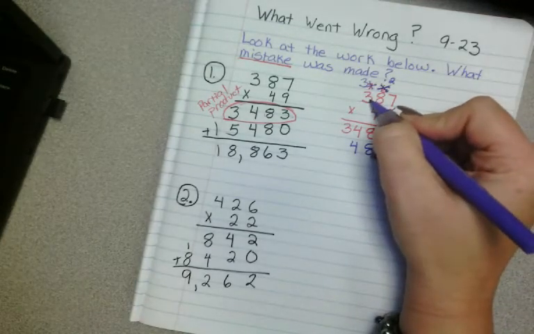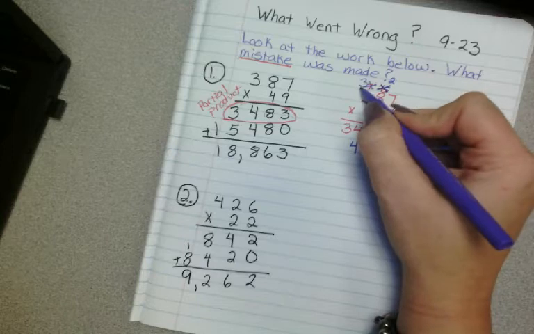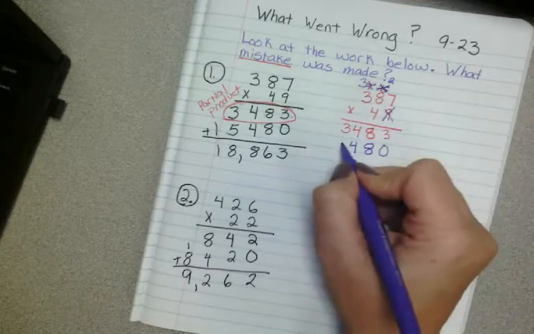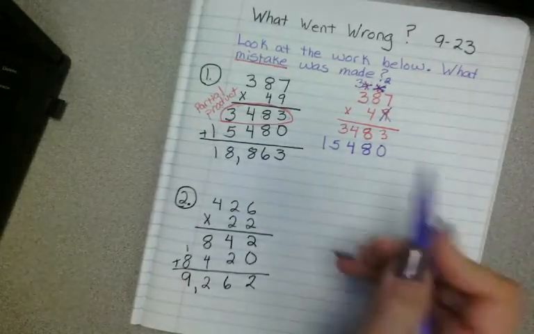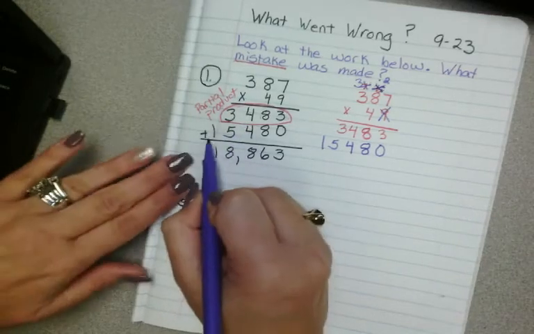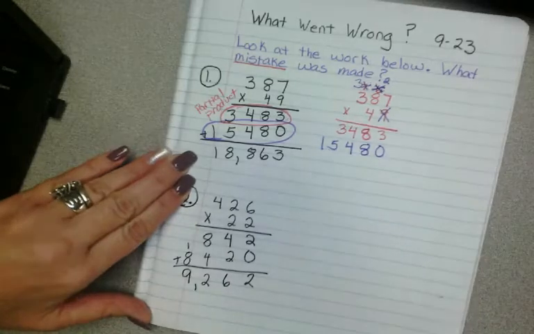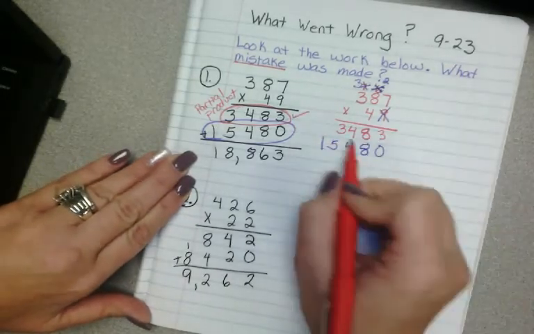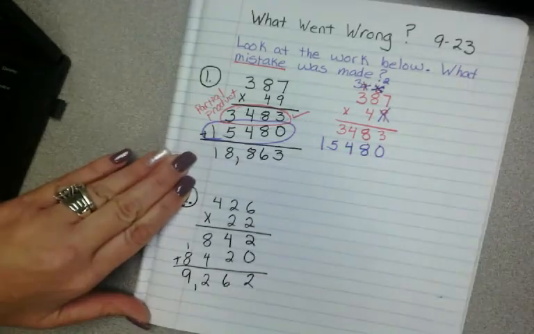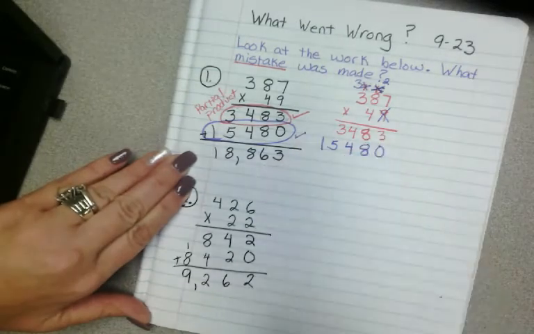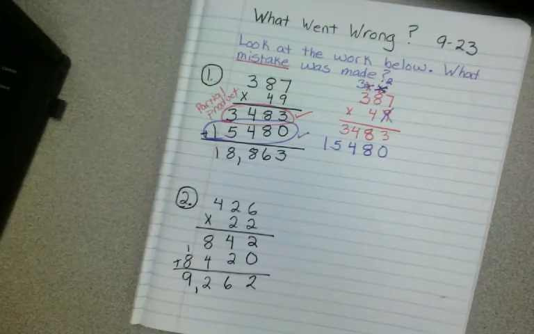4 times 3 is 12, plus 3, 12, 13, 14, and 15. So now, let's double check this partial product. Okay? It looks like it checks out. So our first partial product checks out, and our second partial product checks out. So far, I'm not seeing any mistakes at all, but we're not finished.